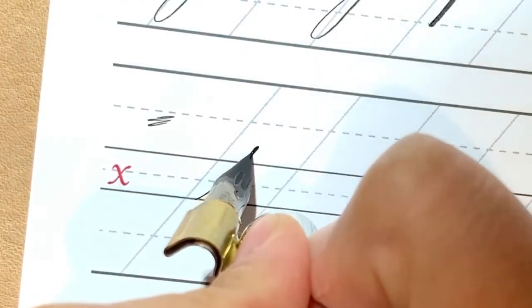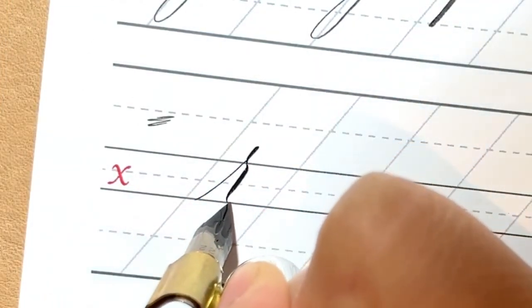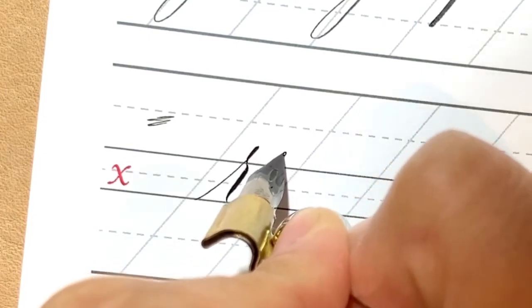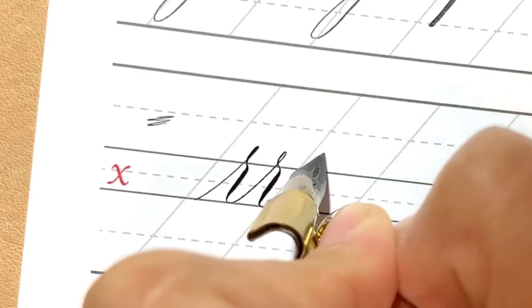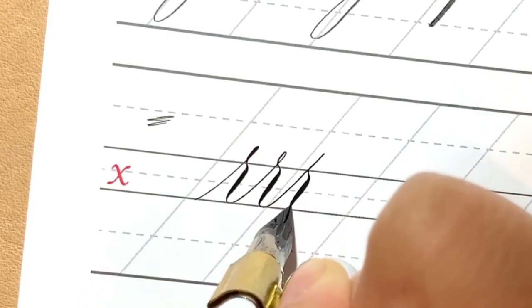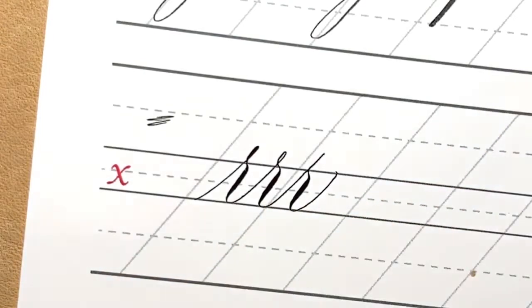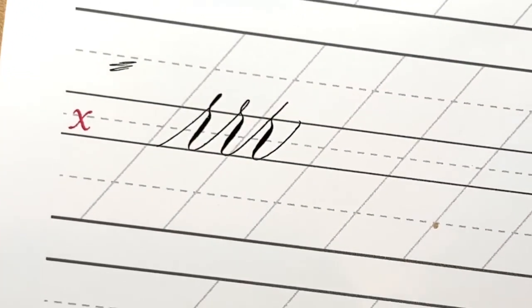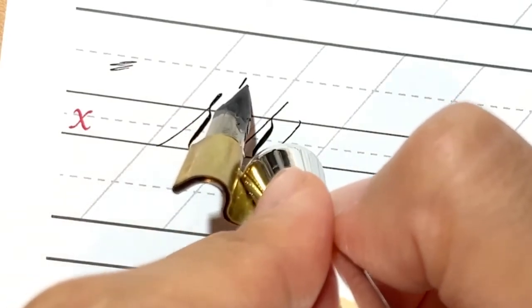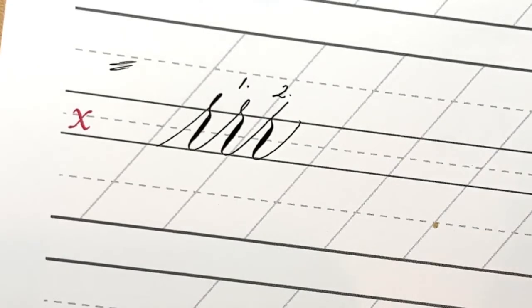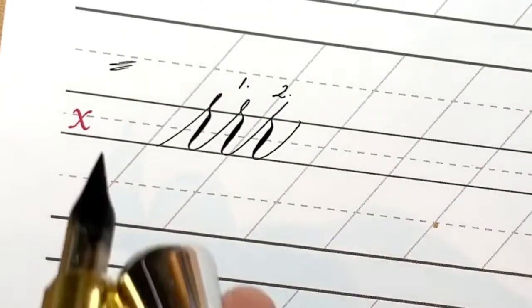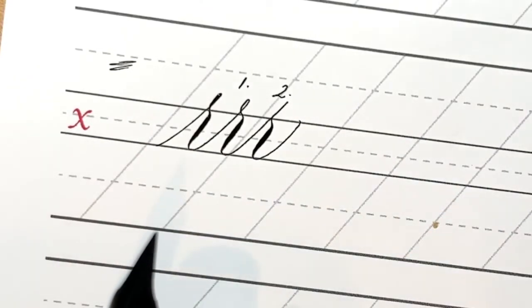So here's your basic R. And let's say you have two letters of R next to each other. You can do an open R. You can do just a retrace R. So those are just really quick examples where you can do slight adjustments to add variety to your word if you have more than one R next to each other.